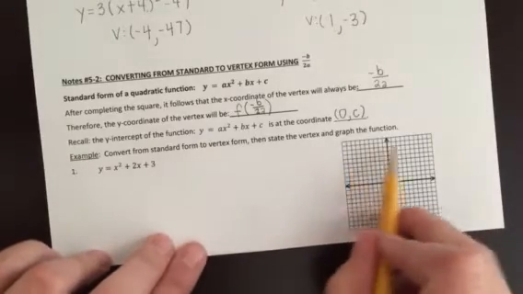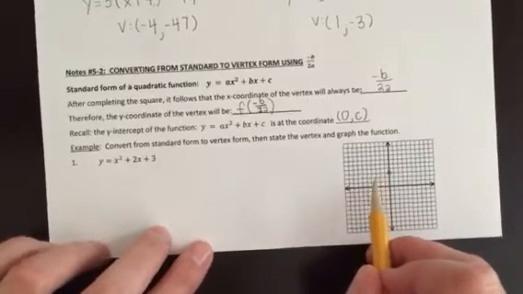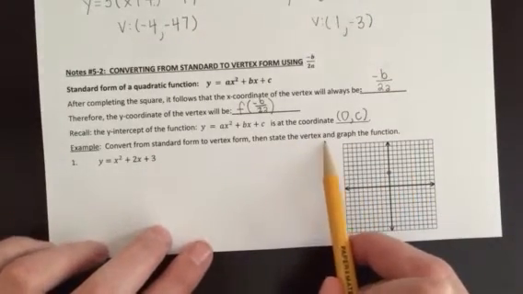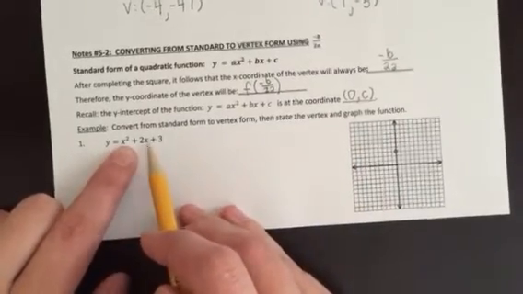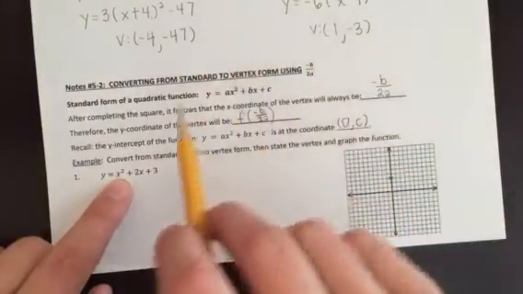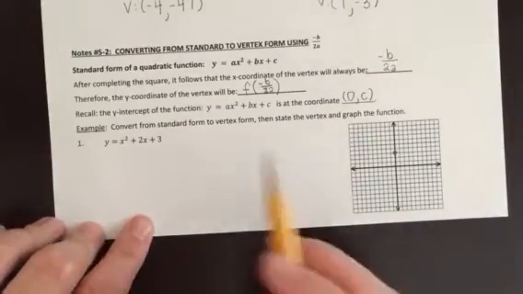Now, to graph this, I need more than just one point, right? I need a lot more going on. So the easiest way is to find the vertex. And so you know how to find the vertex using completing the square, but now we're going to use the formula that we just got from completing the square, and you may end up liking this a little bit more than actually completing the square.